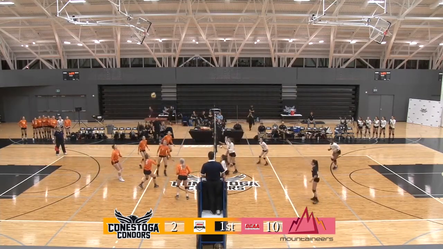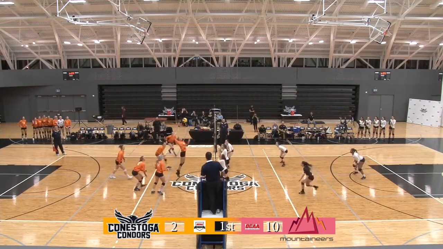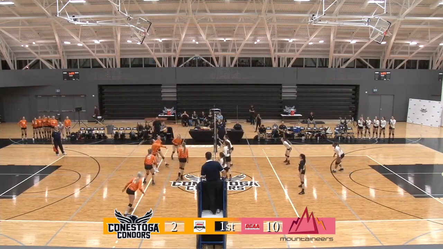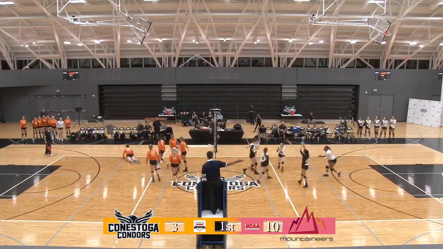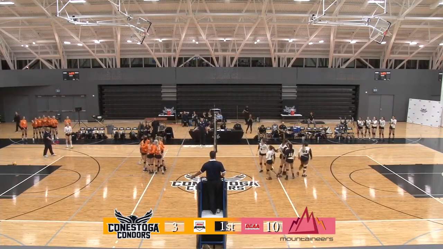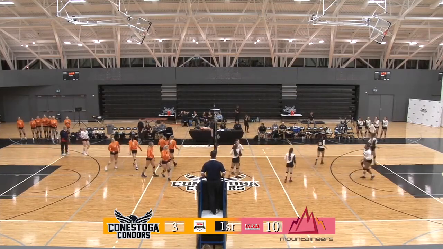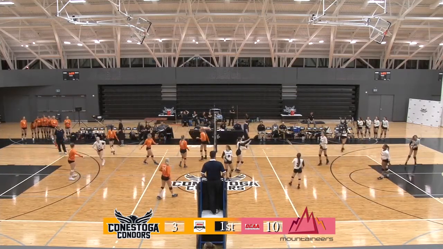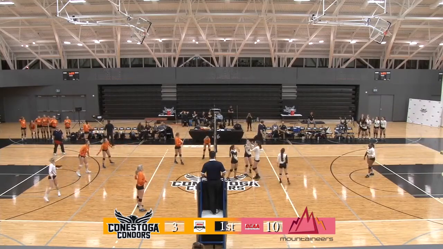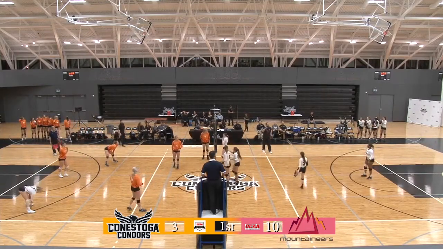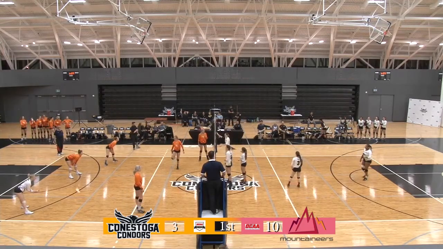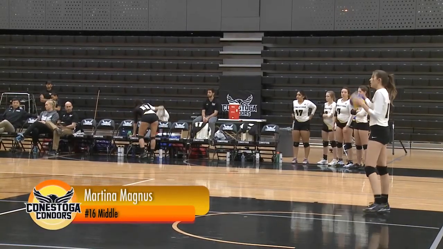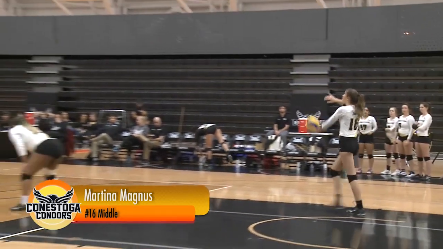Perfect defense. Very nice, strong blocking from Conestoga. That's what they were looking for. I'm sure that pep talk gave them a little energy, and even with that point, that was a very good, crucial point to get. Refocusing their game on blocking is really going to change the focus here. Definitely, for sure. So now we have Conestoga with possession.